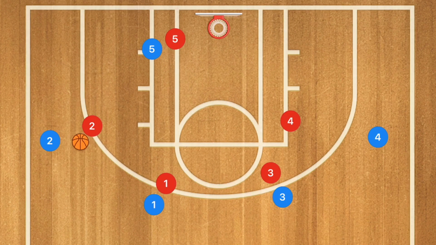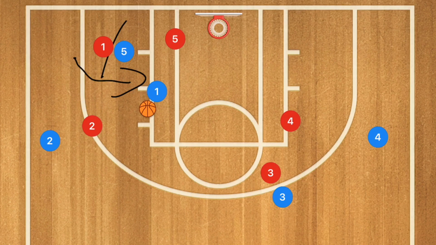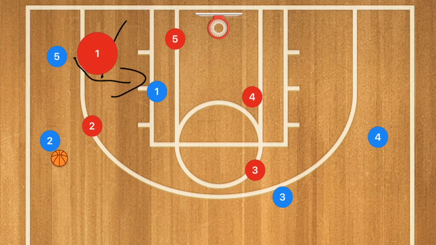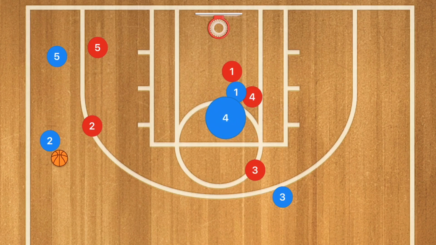In this next play, player 1 passes over to player 2, and he's going to cut down towards that low corner like we did before. However, we're going to change this up just a bit. Player 5 screens for player 1, and player 1 is going to cut towards the rim. Player 2 could pass back to player 1 for the layup. Or, let's say player 1 was not open, player 5 is going to clear out, and player 1 is going to screen across for player 4. Player 4 is going to use that screen and cut down towards that low block.